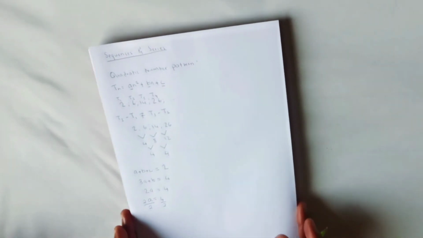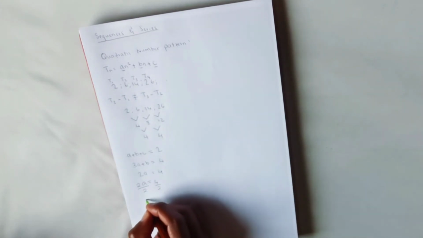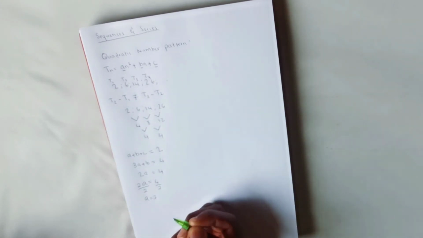And then if we calculate this, what's A? A is 2A divided by 2 on both sides, and 4 divided by 2, you get that A equals 2.